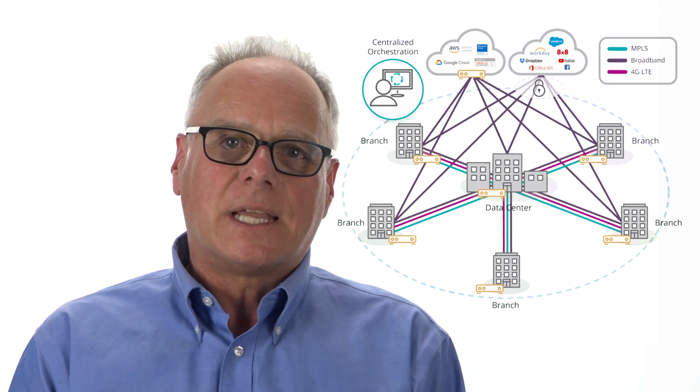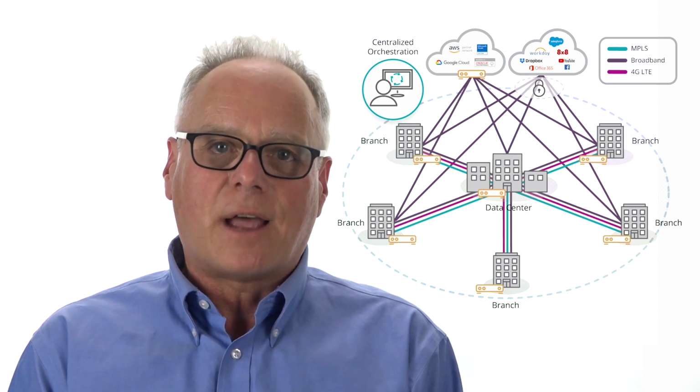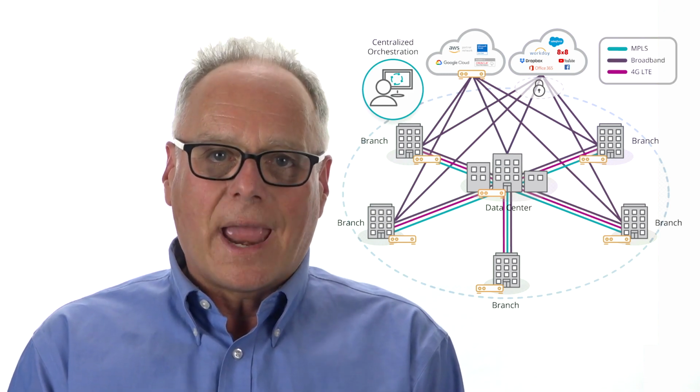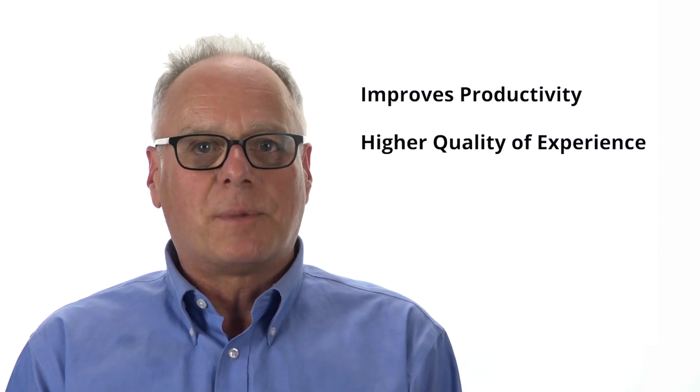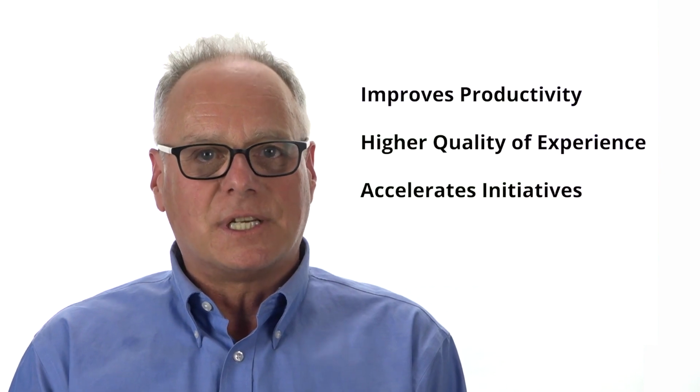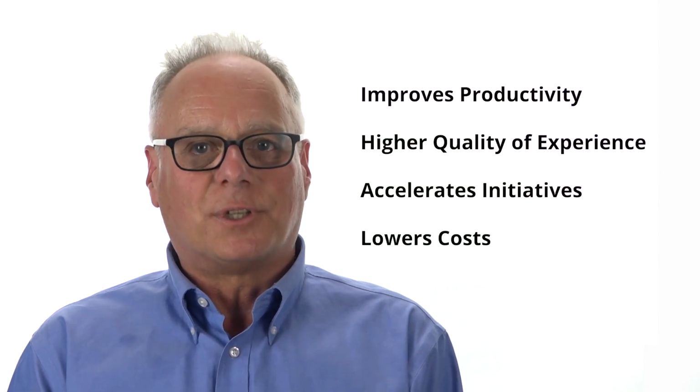In summary, an SD WAN is a more intelligent, cloud-first way to build a WAN. It improves business productivity, end-user quality of experience, and accelerates business initiatives, and has the potential to lower costs.